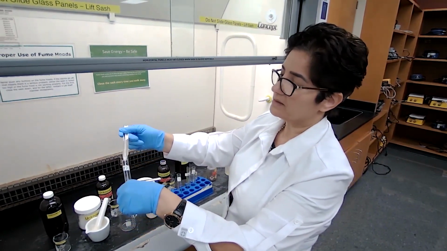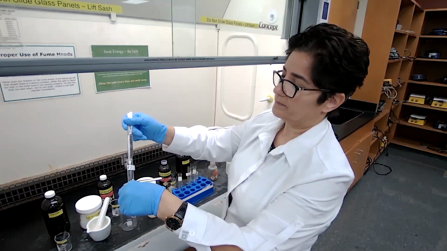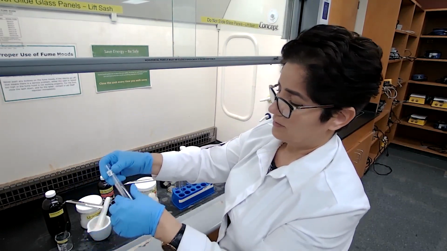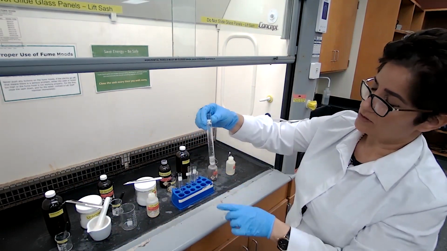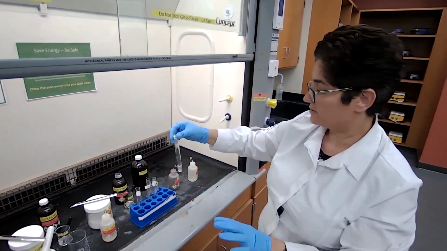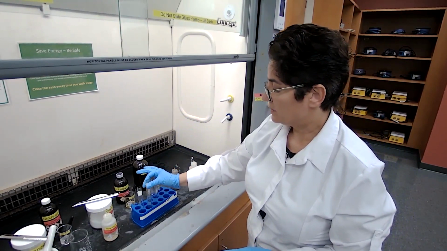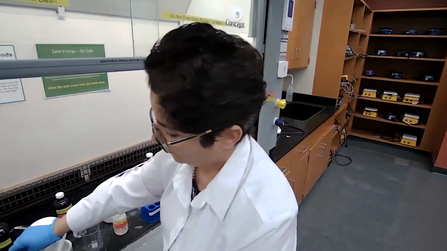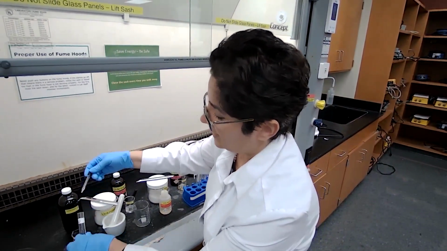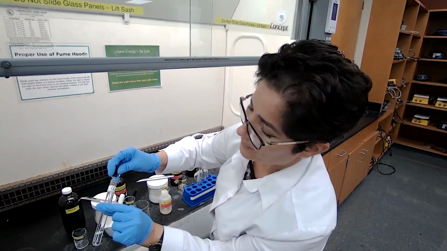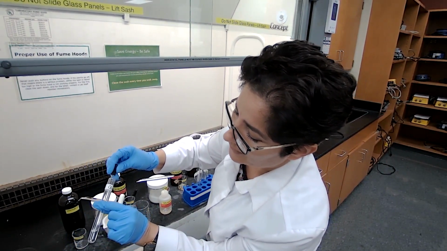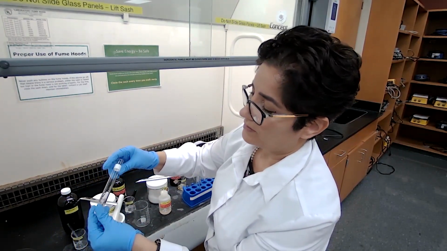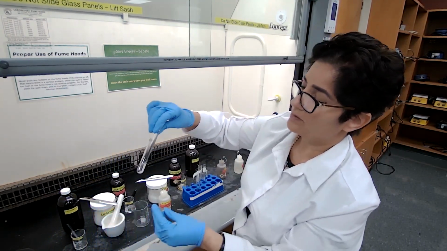I mix it and leave it undisturbed for formation of the silver mirror. And I do the same for unknown 6. I'm going to add a drop of the unknown and wait for the formation of the silver mirror.